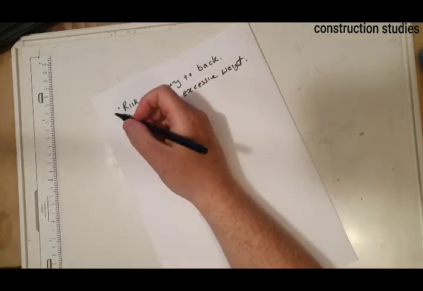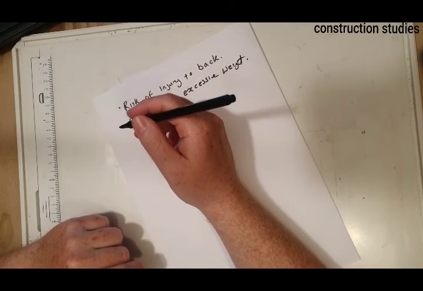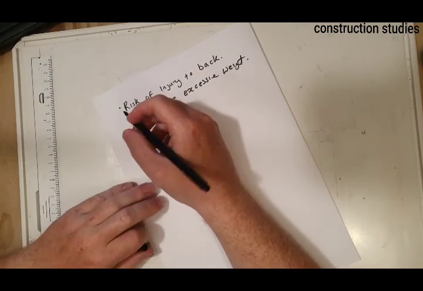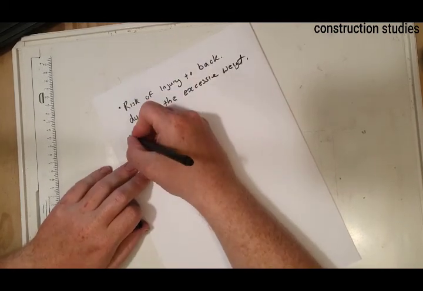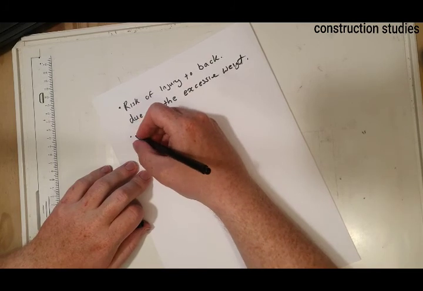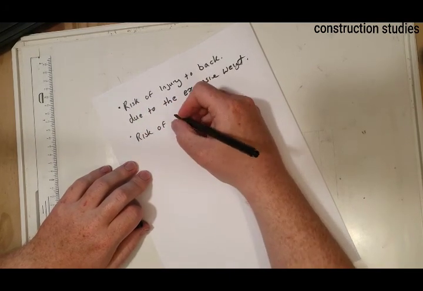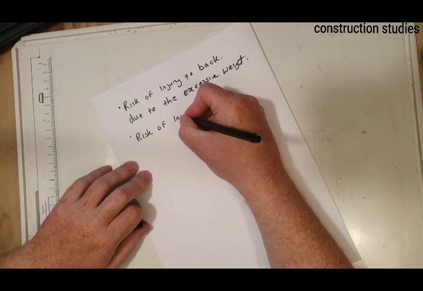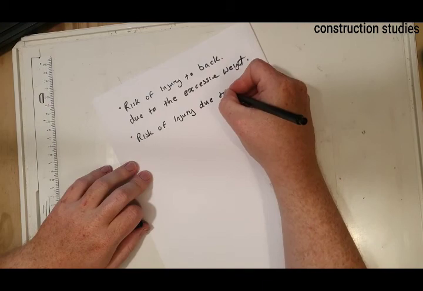That's one risk. There's also a risk because of the height aspect, because remember this is a second story window, so there's a risk of injury due to falling.